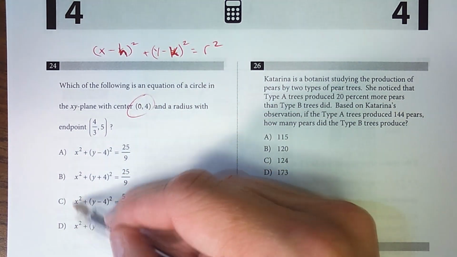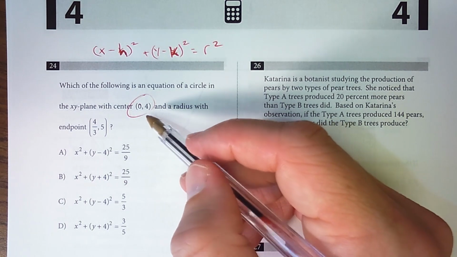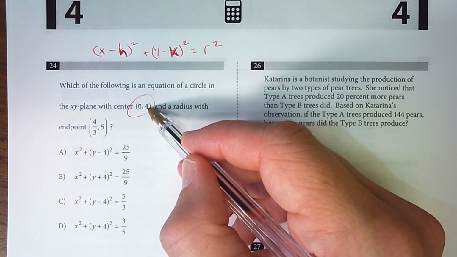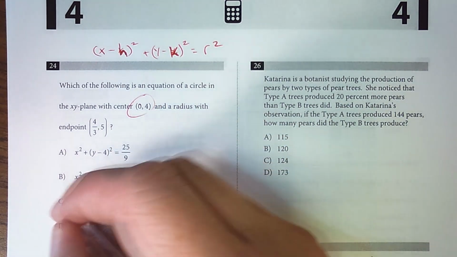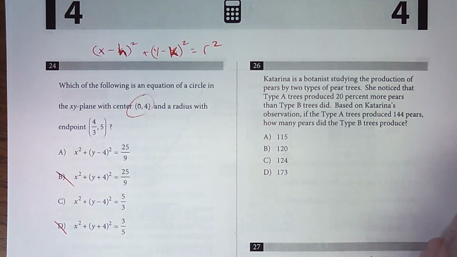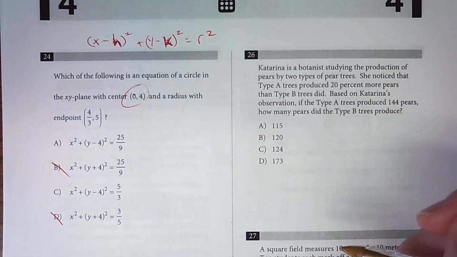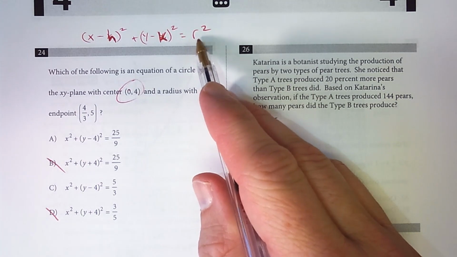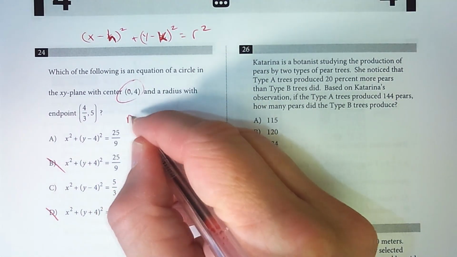Okay, so we're going to have x minus 0, which all of these show, and then y minus 4, which is only in A and C, so it's either A or C. Okay, now we need to find the radius and square it.